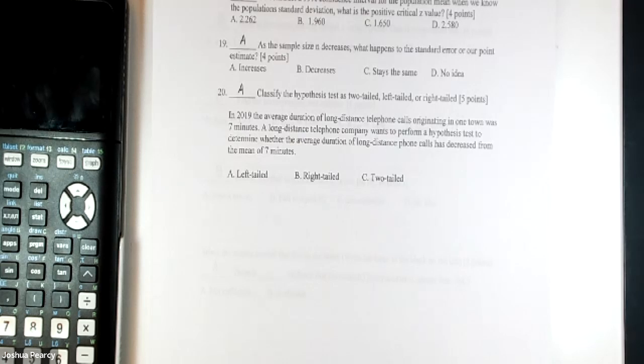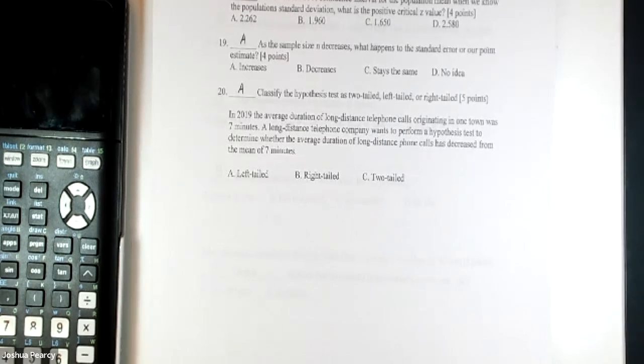When did I give this practice exam? There it is. Sorry, I was trying to find it. My iPad's being a mess. There it goes. We recovered.